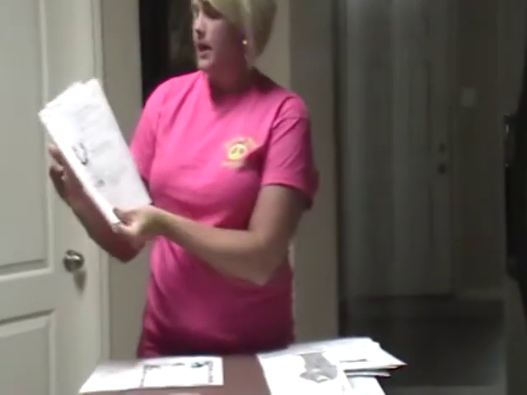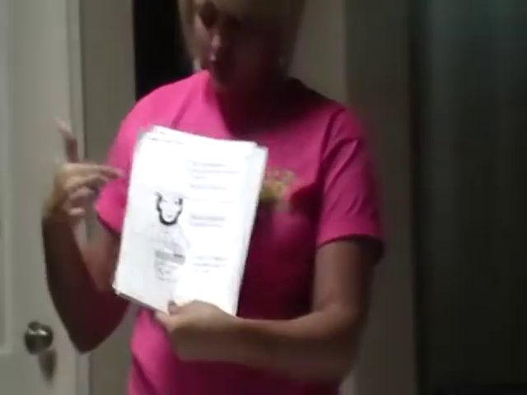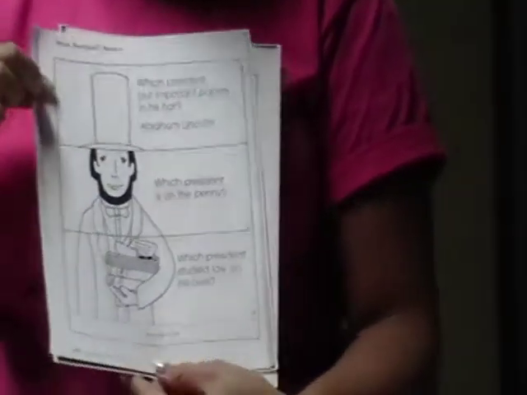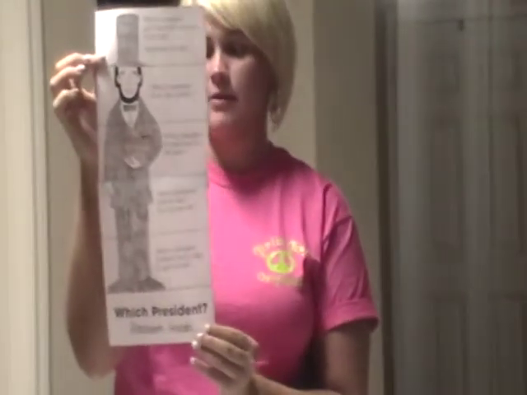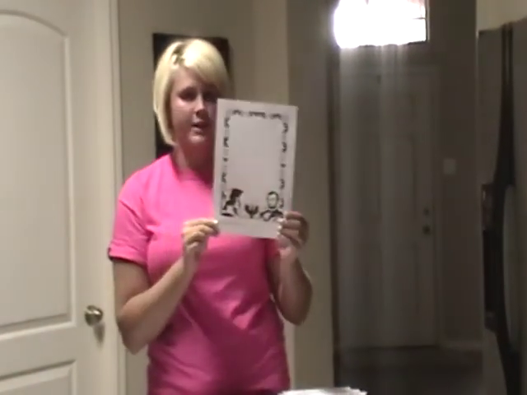Then I would have them do a worksheet over Abraham Lincoln. It says which president's most important papers is in his hat, which is Abraham Lincoln. There's different questions that talk about Abraham Lincoln. After they're done with this, they can color it and cut it out, which makes the Abraham Lincoln. After they are done with this, I would have the students write 5 facts that they learned about both presidents. They must be 5 complete sentences.